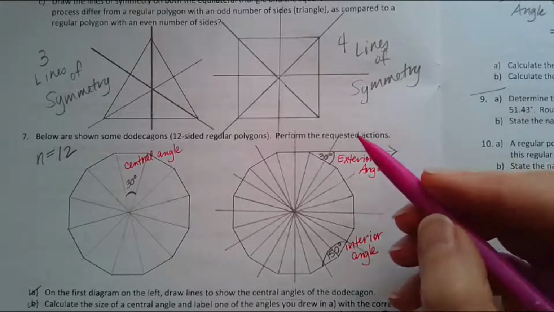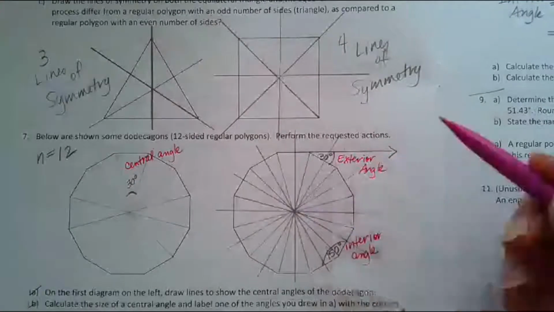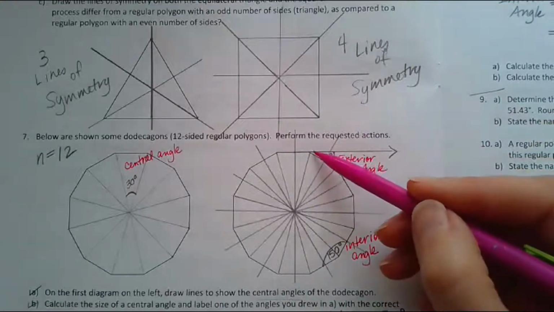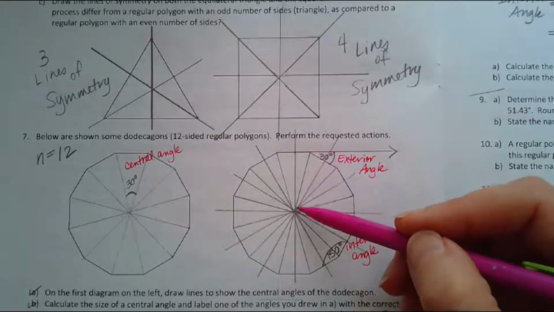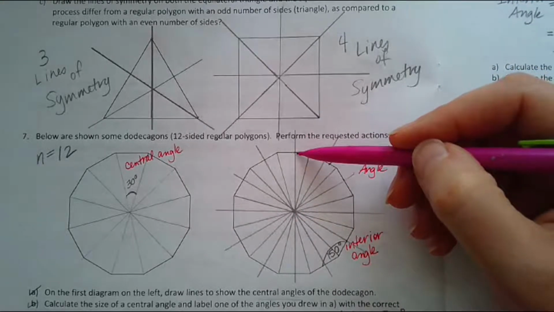I connected all the vertices, and then I connected the midpoints. So 6 lines of symmetry connecting the vertices, and 6 lines of symmetry connecting the sides. So 6 and 6 is 12.